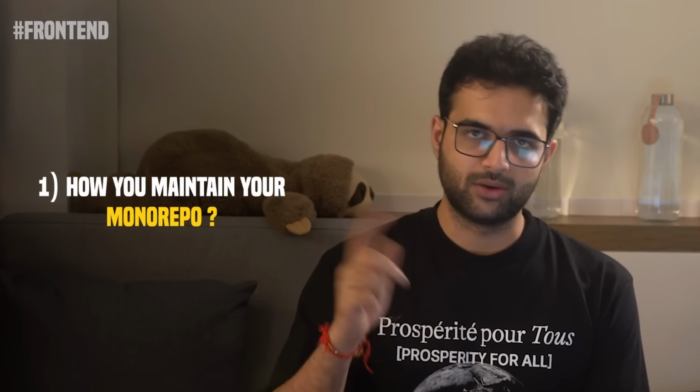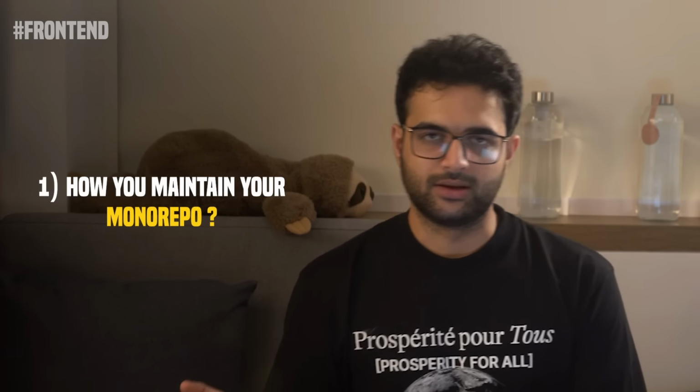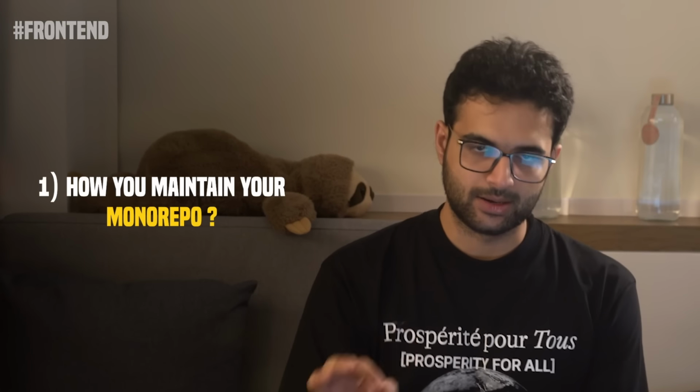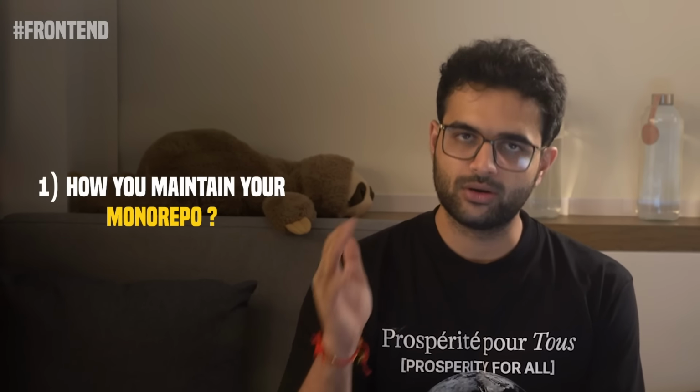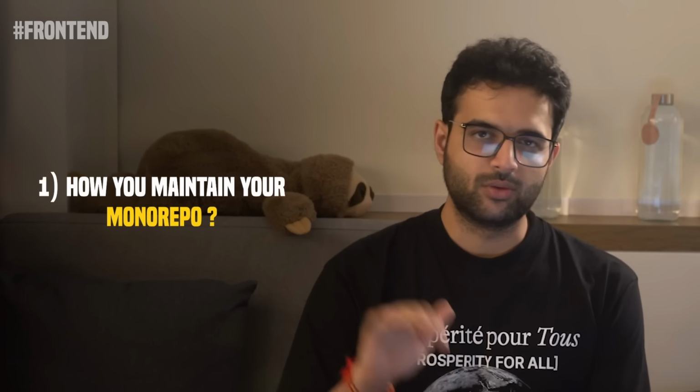Next, there are two things. There's how you maintain your monorepo. You don't have to create a monorepo if you're going down the Golang route, or like even in the other case, even if you're using Next.js for front end and back end, you don't have to create a monorepo. If you want to structure your components very well, have your UI design system in separate packages, you can use Turbo Repo.